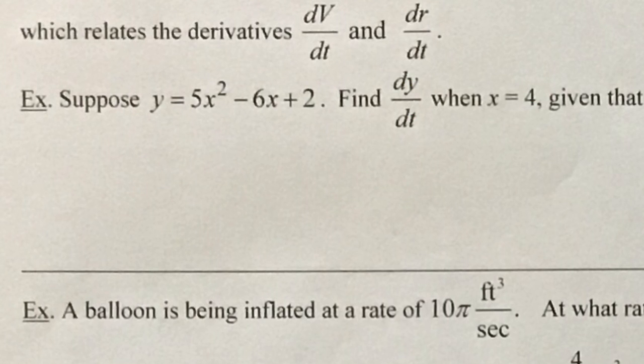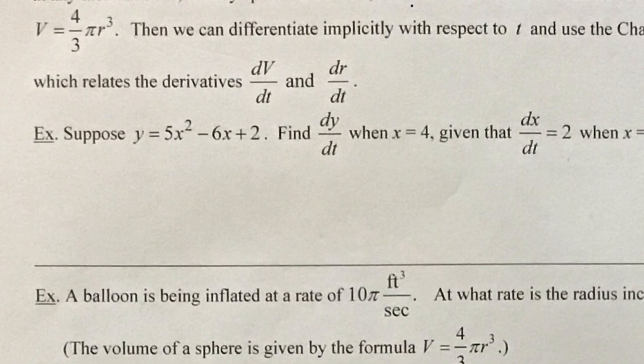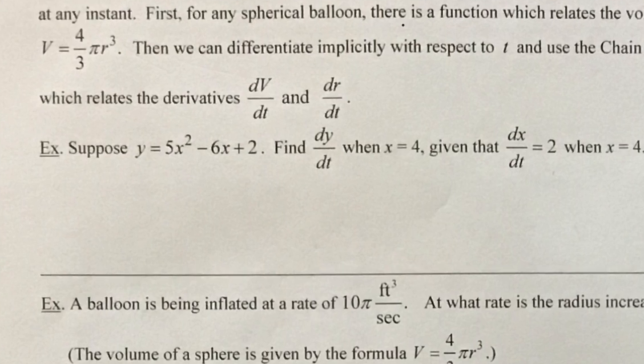When x equals 4, given that dx dt, the x value is changing with respect to time at a value of 2 when x equals 4. They give you all this information that we're going to use once we take the derivative of our equation. So it's a first derivative with respect to time. Every time we take a derivative, we have a d whatever dt.